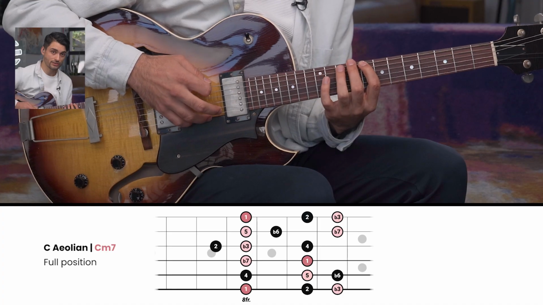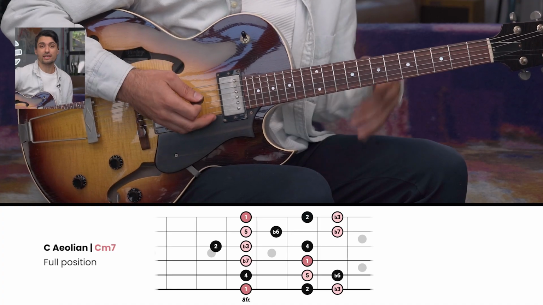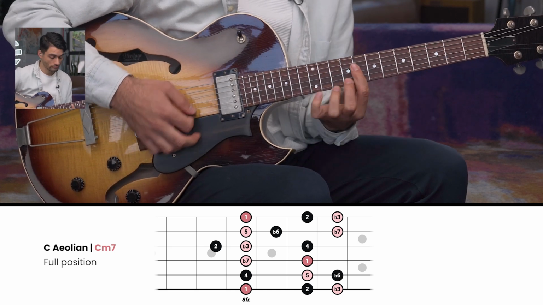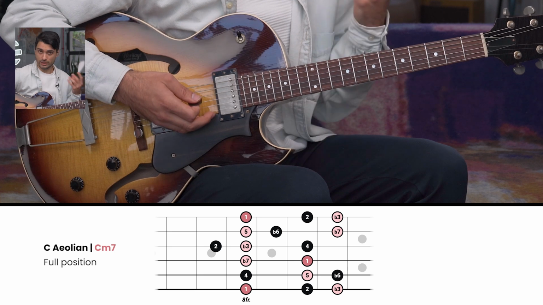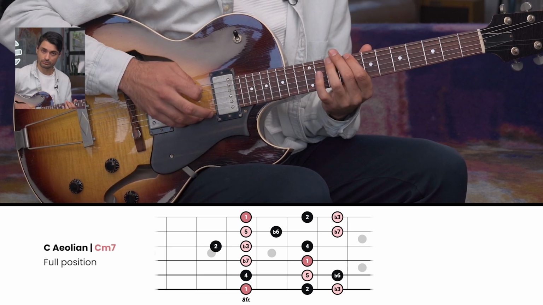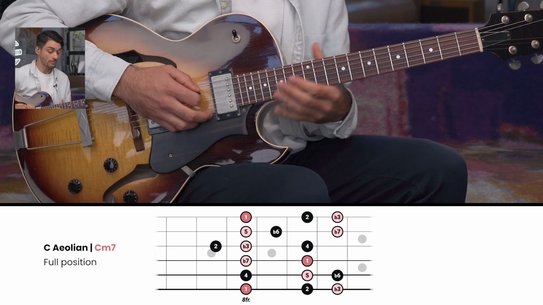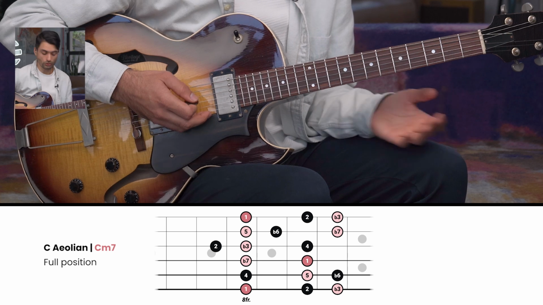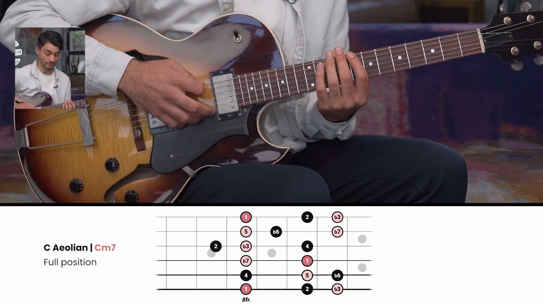Let's walk through each of the notes from C Aeolian. That's going to be 1, 2, flat 3. So that 2 is the 9, that's where we get the minor 9 chord from. And interesting to note that so far it's exactly the same as Dorian. Let's keep going up the scale. So we have 4, 5. Nothing different there from Dorian. So far it's just the minor sound, right?